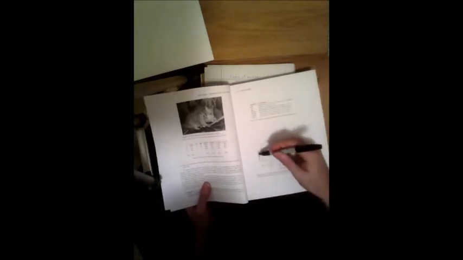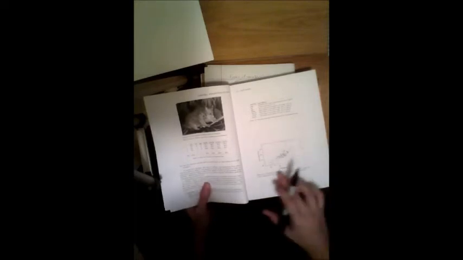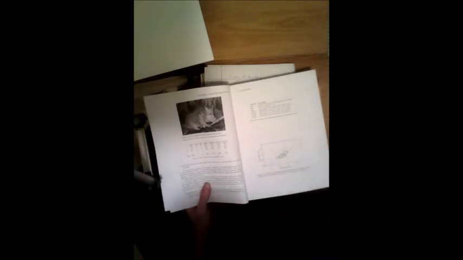So here you see the skull width is the y-axis, the length is the x. So we're trying to use the length of the skull to predict the skull width. That's the idea here.